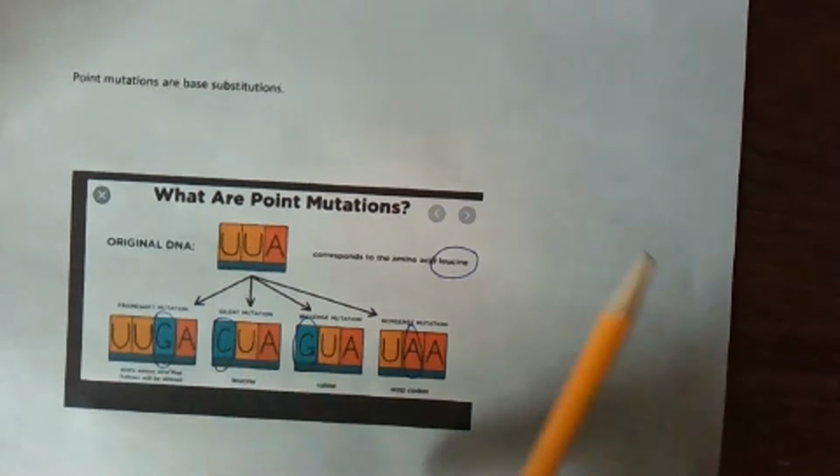In this case, we have what's called a silent mutation, meaning that we get the same amino acid, even though we had a different base substituted in. Now we're substituting a G for a U. So instead of having leucine, we now have valine. That's called a missense mutation because we could get an entirely different protein or a malfunctioning protein just because of one change in a base.